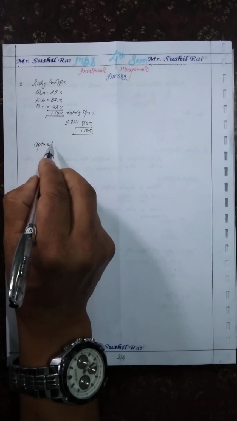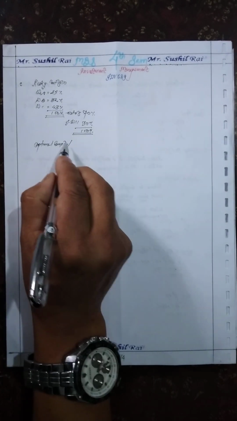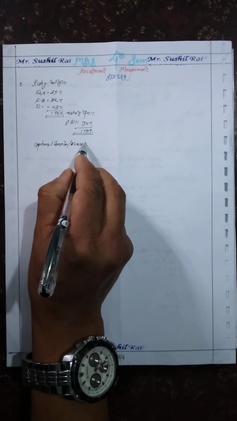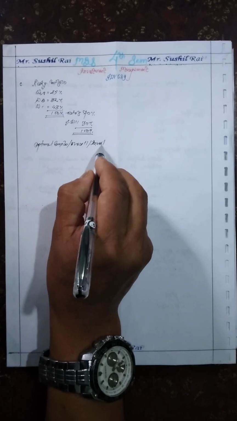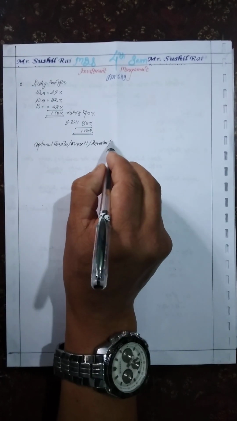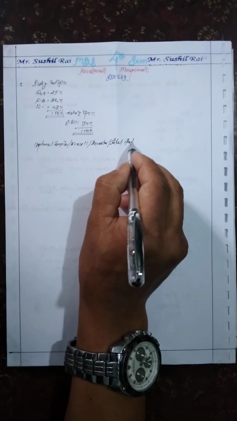Optimal complete overall investor total portfolio.